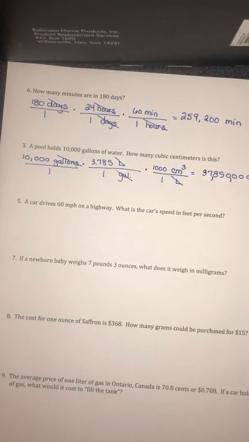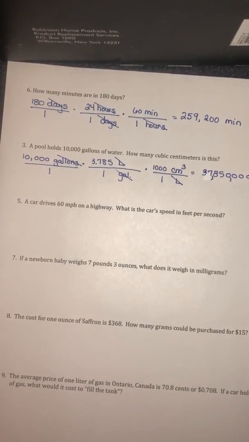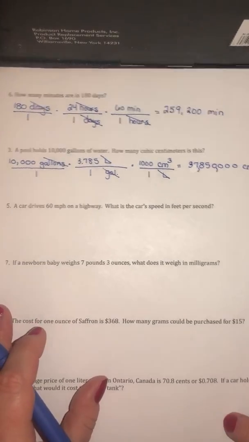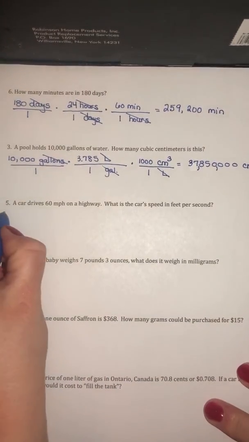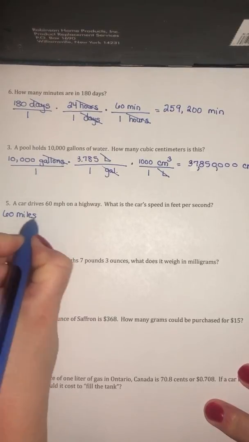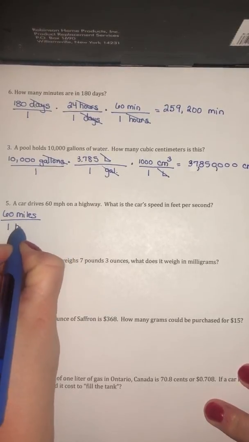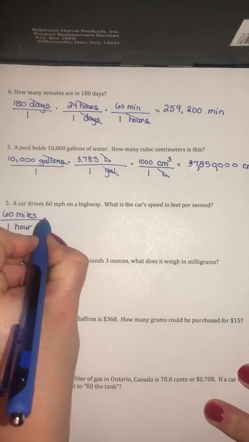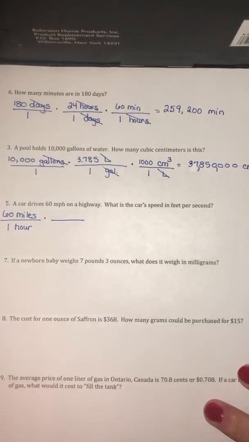Okay. In our next example, we're going to convert from driving 60 miles per hour into feet per second. So here we're dealing with two different conversions. We're converting from miles into feet, and we're converting from hours into seconds. So we have two different conversions. I recommend doing one conversion at a time rather than trying to do everything all at once. So let's start. 60 miles per means over 1 hour. I'm going to start with my conversion of miles into feet.